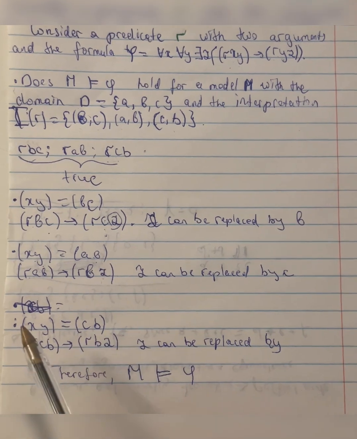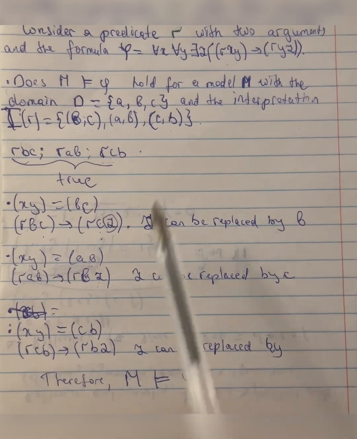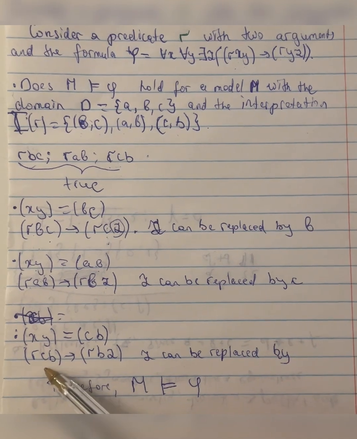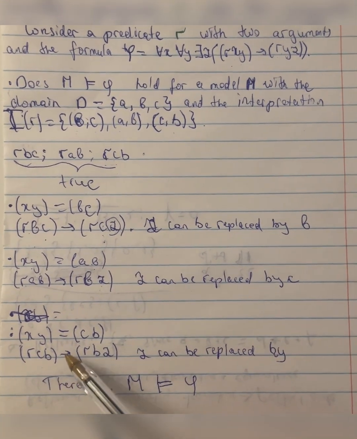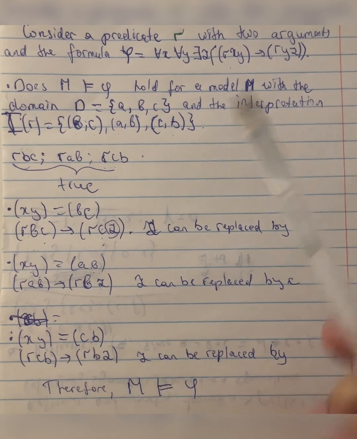Then we put the third one, RCB, here for X C, for Y B, then that implies RBZ.